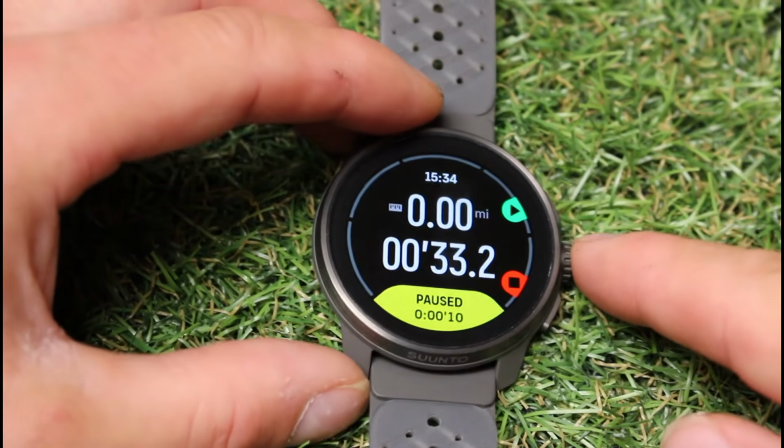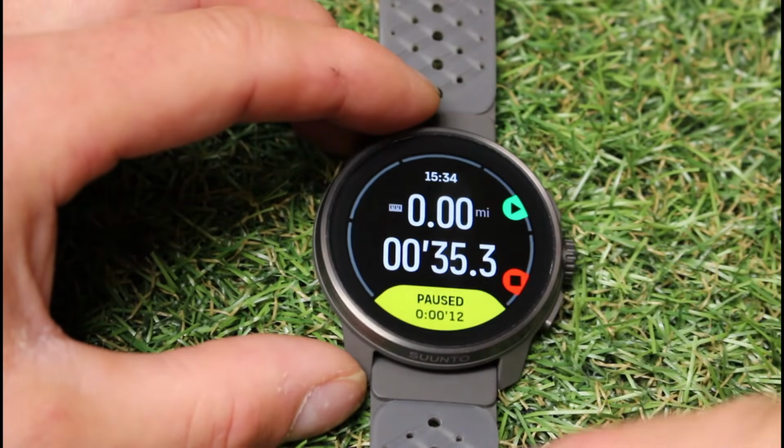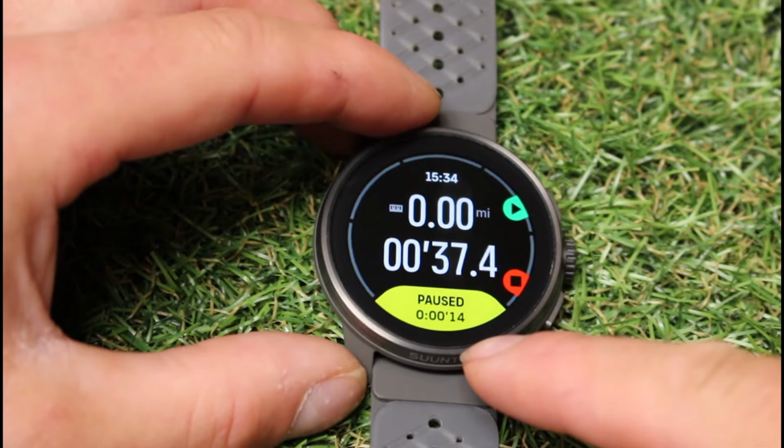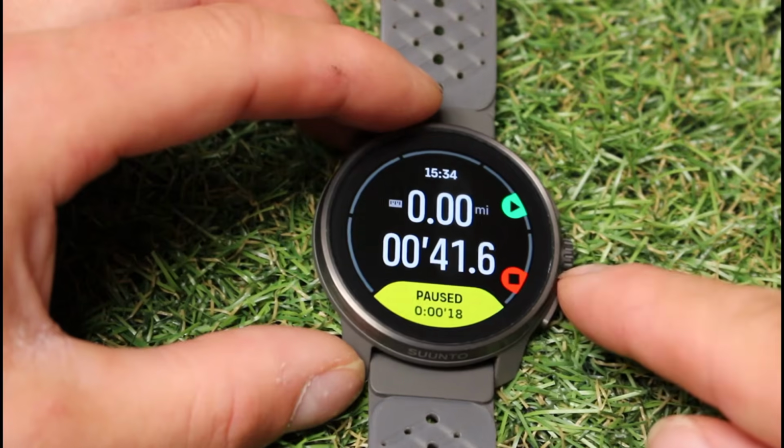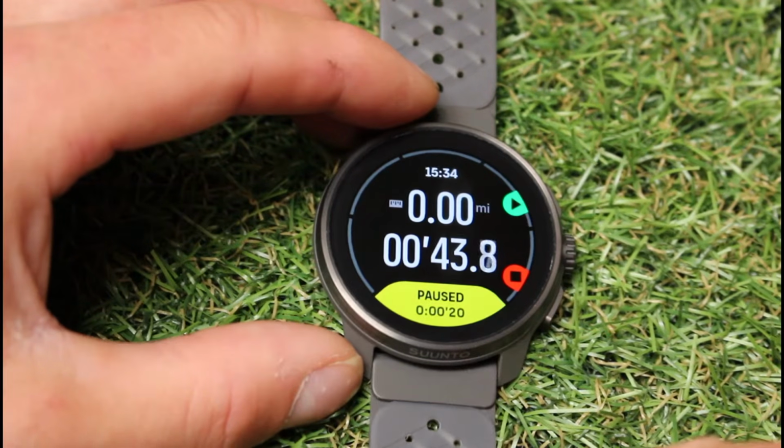But now we've got this total time field. I can see the total time going. It's telling me at the bottom how long I've been paused for. It's reminding me that I'm paused by that flashing up, which is good. And I've actually got the pause time being recorded.